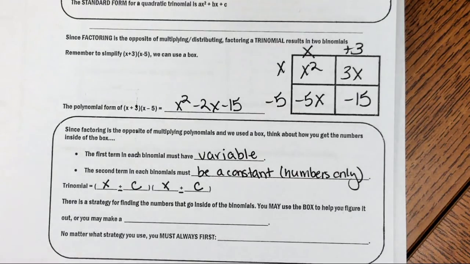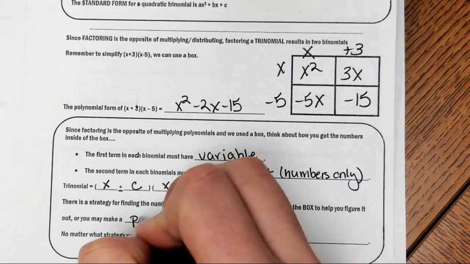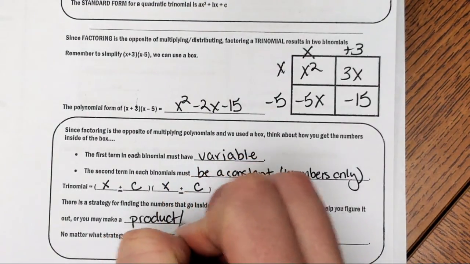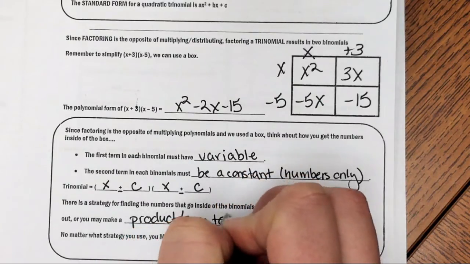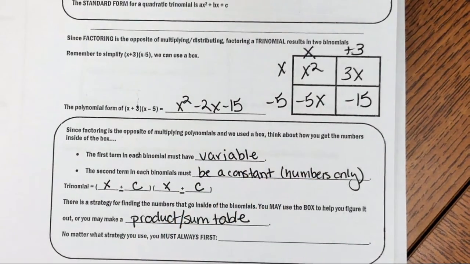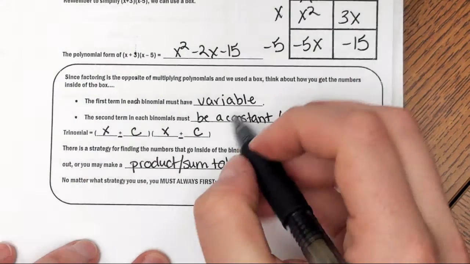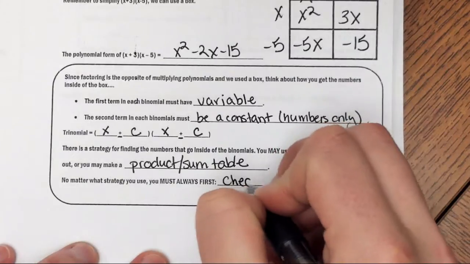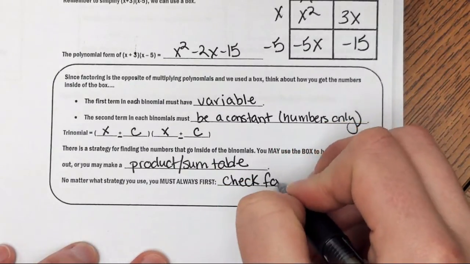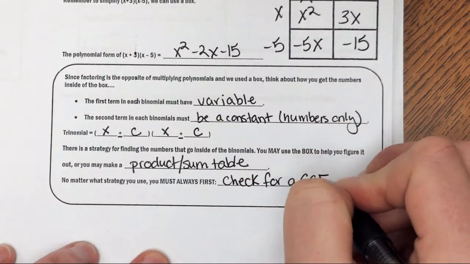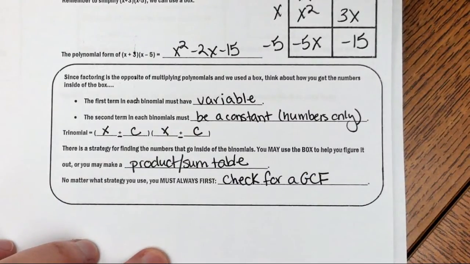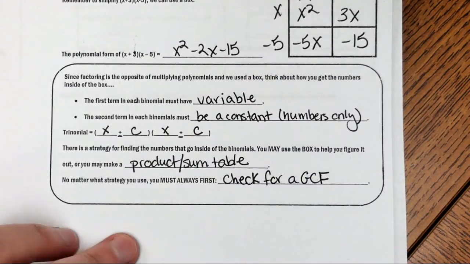C there stands for constant, which is just the number. There's a strategy for finding the numbers that go inside of the binomials. You may use the box to help you figure it out, or you may make a product sum table. No matter what strategy you use, you always want to check first for a GCF. Before you start any other factoring method, make sure you check for a GCF.